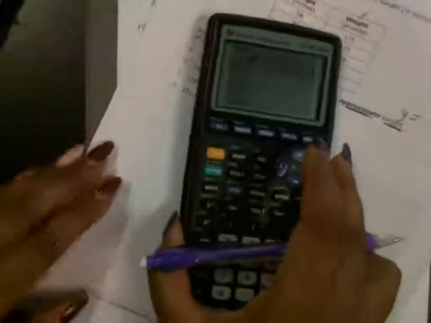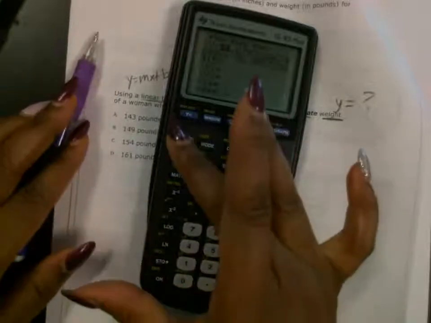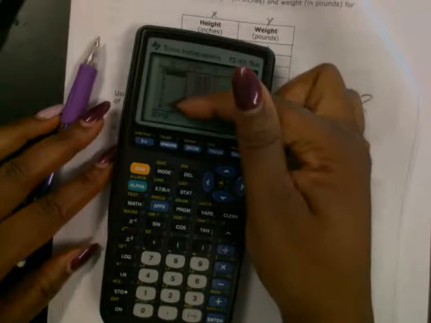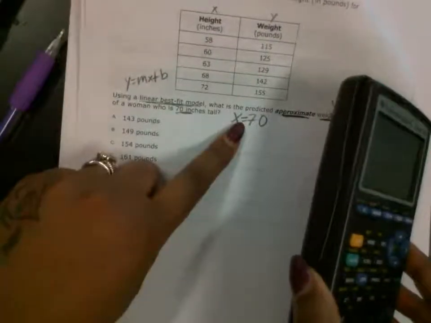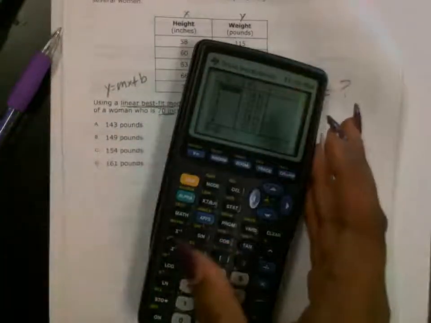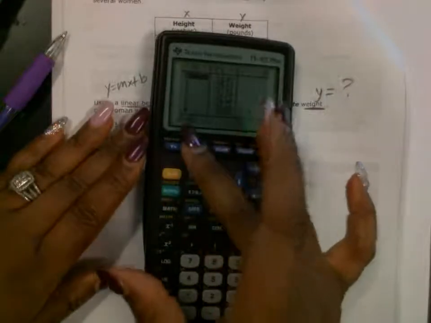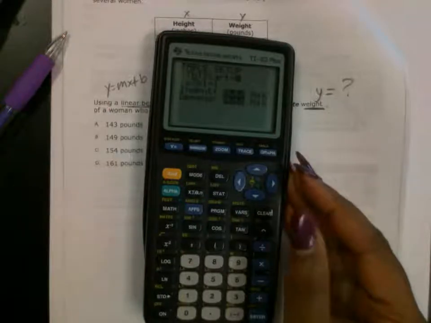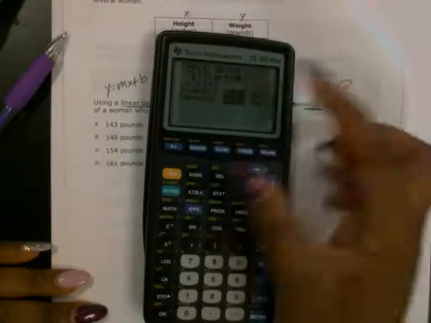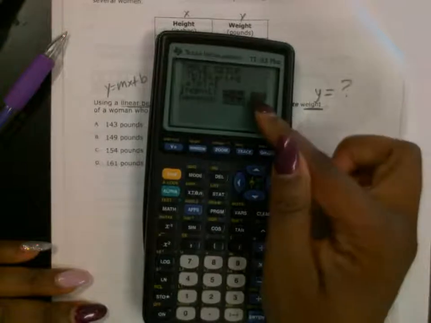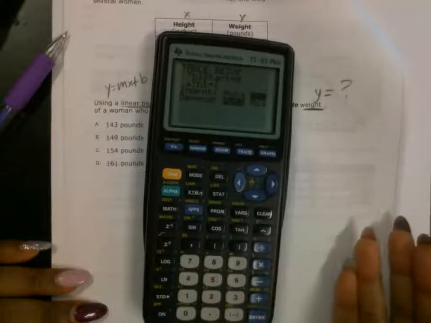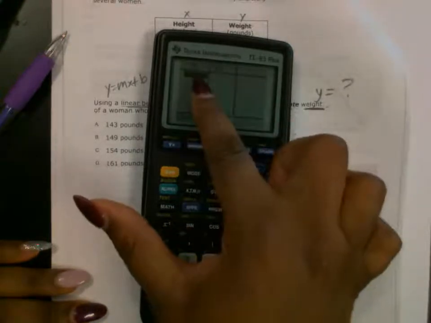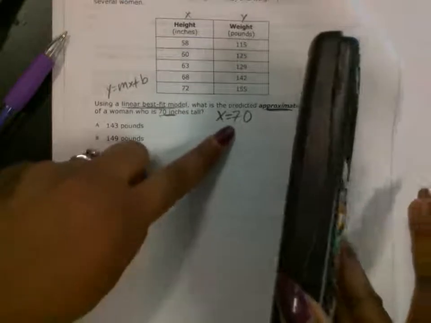So let's use the function table. When we use the function table, we press second graph. That gives us a function table. But look, it's going up by ones. It will take us forever to get to where X is equal to 70. So watch what I do. Go to table set, second window, and I could either start at 70 or, you see where it says independent? I can go to independent and press X. And when I go to second graph, I can just type my X value in. So my X value is 70.